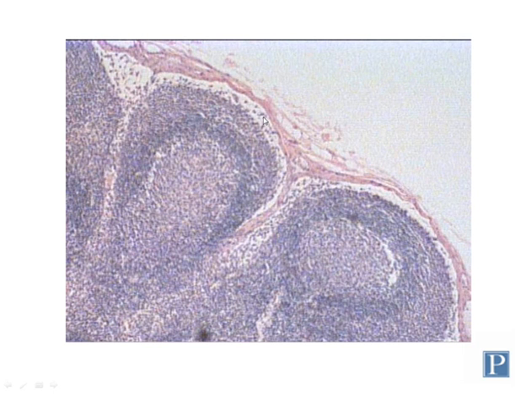The name of the space underneath the capsule is called the subcapsular sinus, and when that space extends around the trabeculae, it's called the paratrabecular sinus. You need to be familiar with those terms.